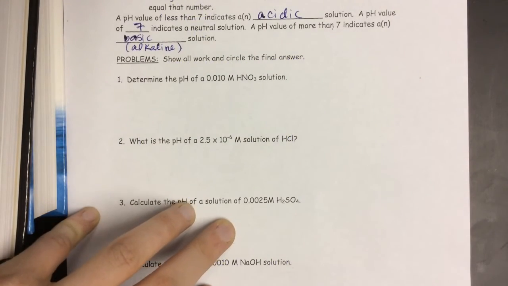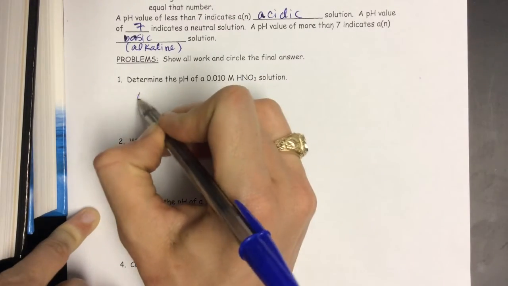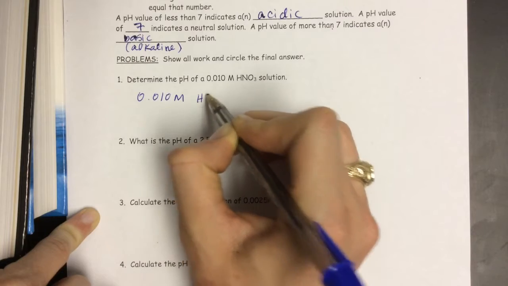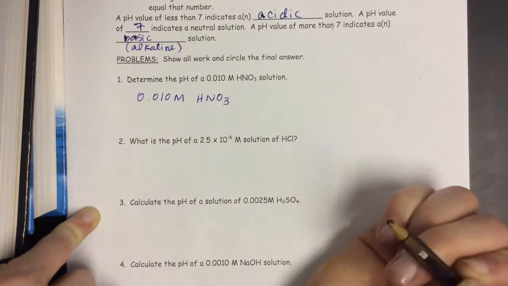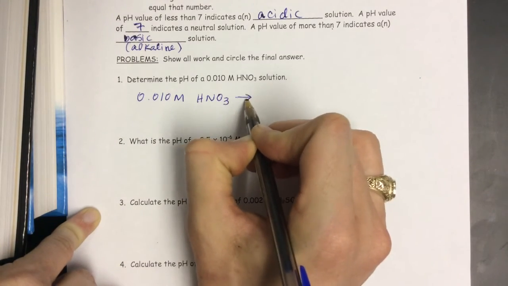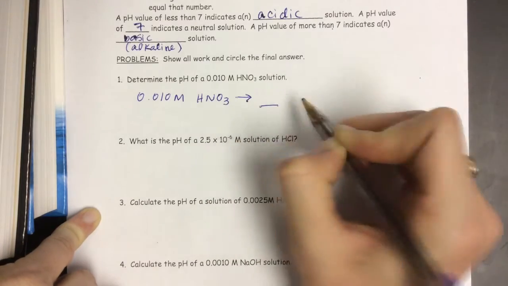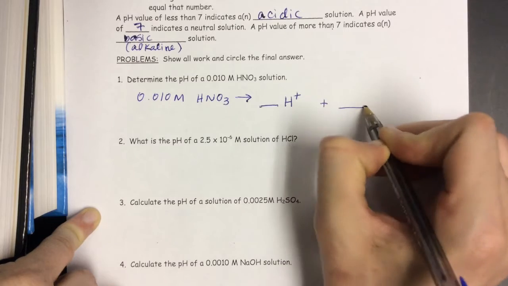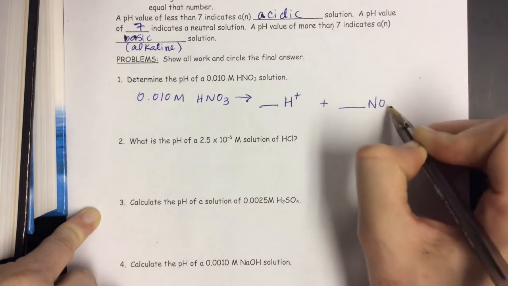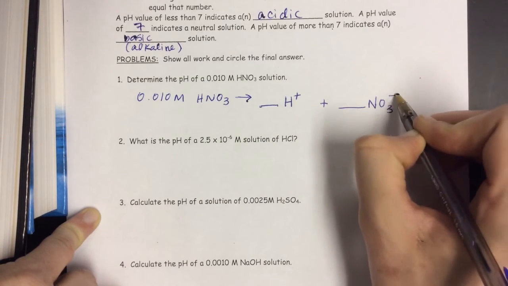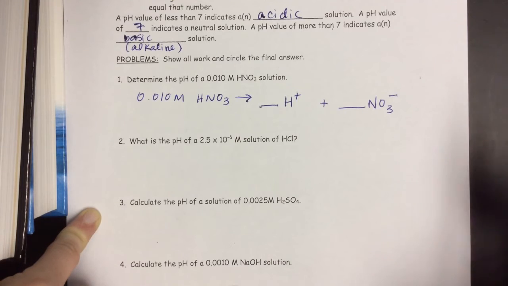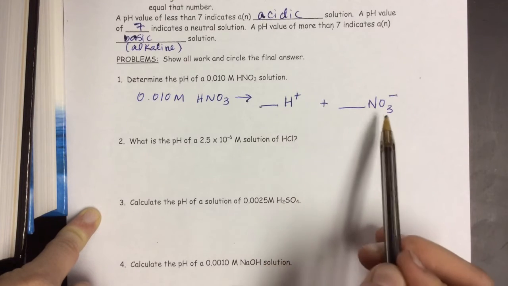All right, so let's say that I'm going to dissolve 0.010 molar of HNO3 in a solution. So that means after I dissolve it, I'm going to get some amount of hydrogen plus some amount of nitrate. Sorry, I got my nomenclature wrong. Okay, so I have some amount of hydrogen and some amount of nitrate.